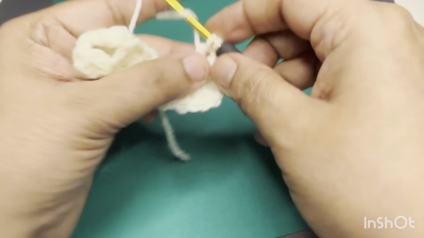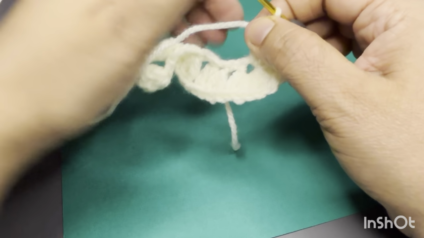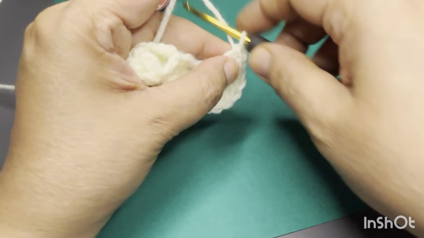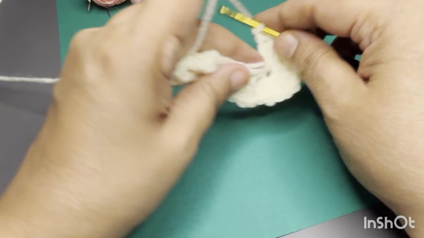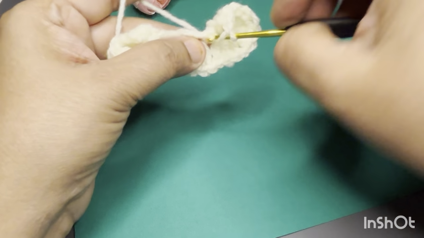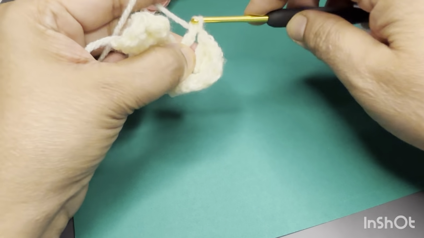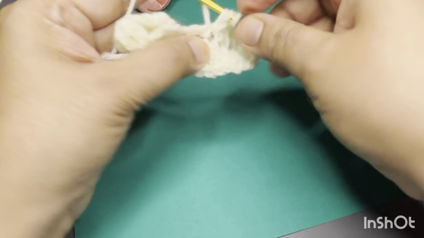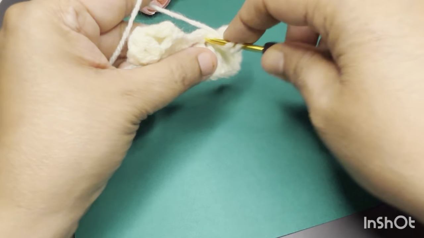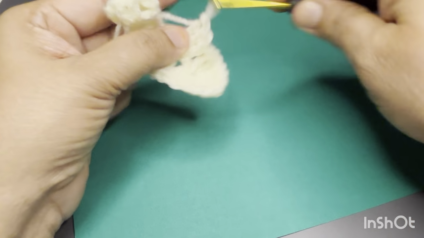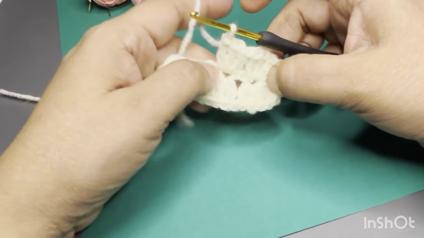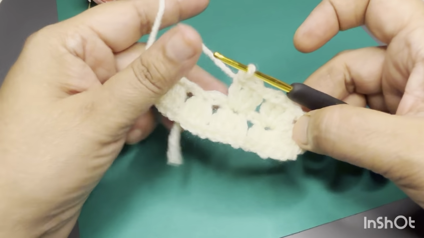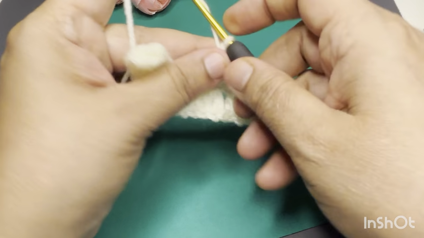The other side of your foundation chains. And 1 chain and skip the next 2 stitches, go to the 3rd stitch and make 3 double crochet stitch. Then I am skipping the next 2 stitches and go to the next stitch and make 3 double crochet stitch.